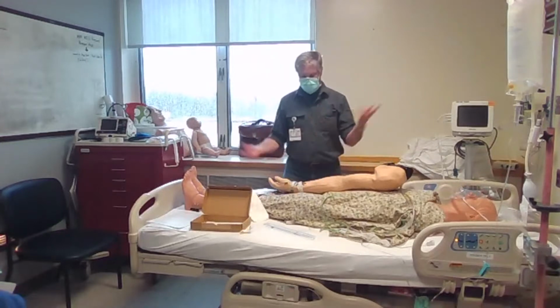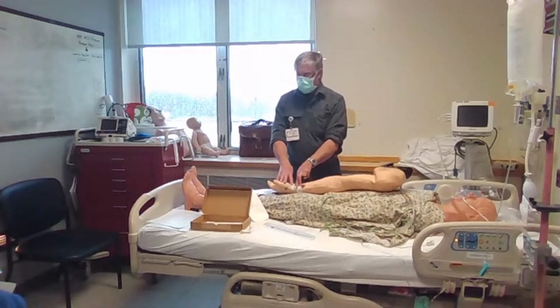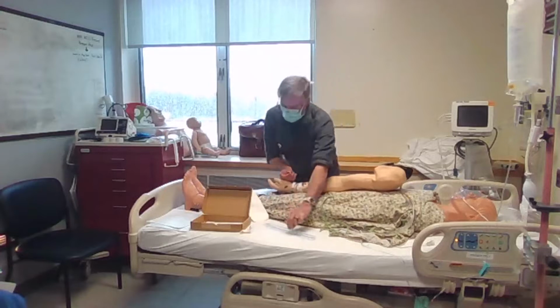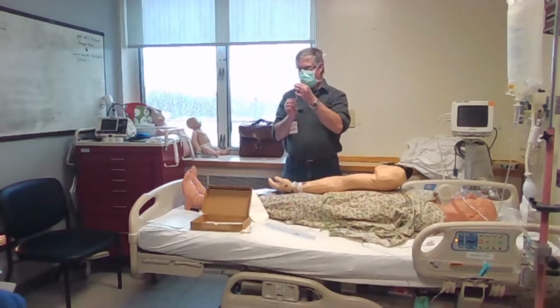Okay, so what I do is I use 2 fingers, I find the radial artery right here. You can feel the boom, boom, boom. Take everything off. I always just give the wire a push through to make sure that it moves smoothly, because it can hang up in the artery.